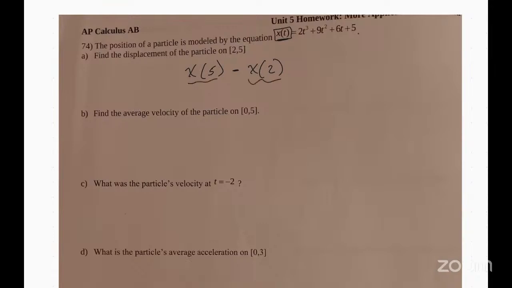You don't have notes on that? I do. I just didn't understand them because I was writing them in a rush, I guess. Tell me what the notes say. I'm looking it up on Google. The displacement refers to the distance between the particle's initial and final position. So the displacement equals the final position minus the initial position. Yeah, that sounds about what we did. So just plug in.